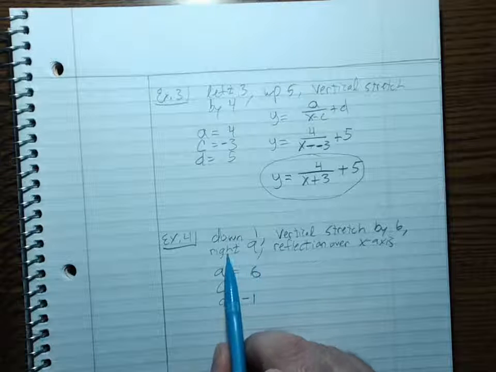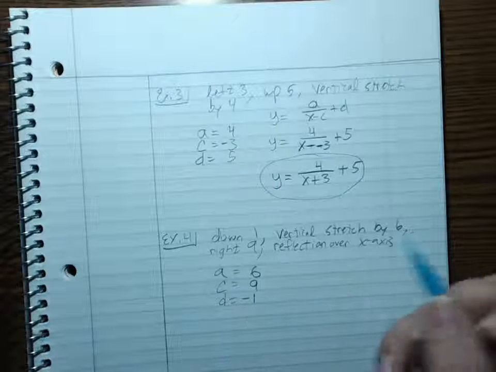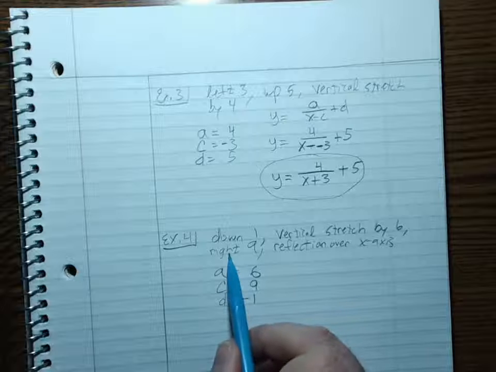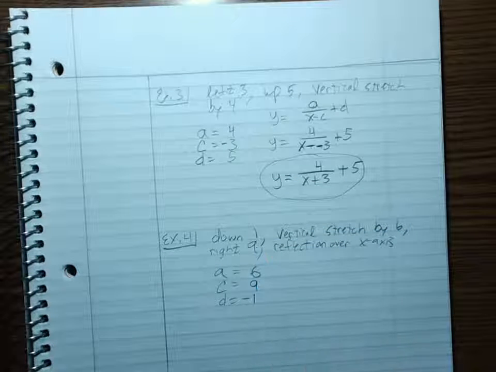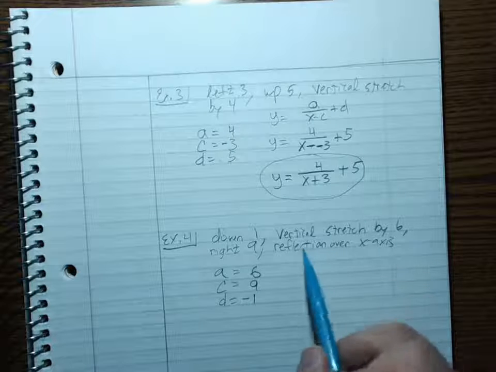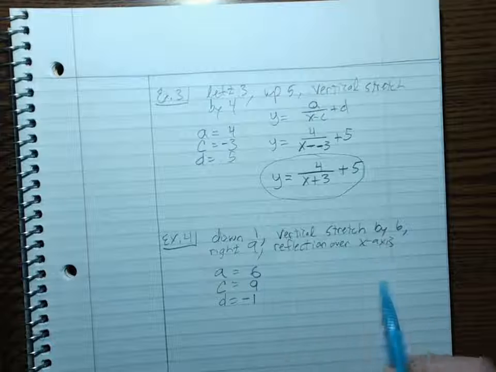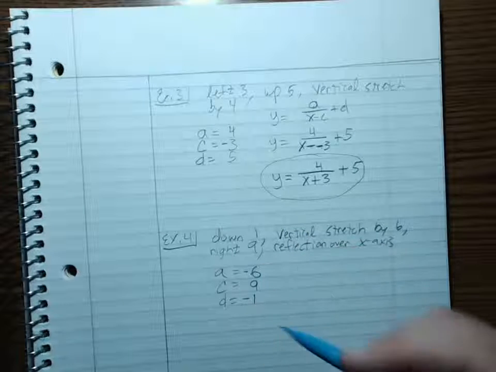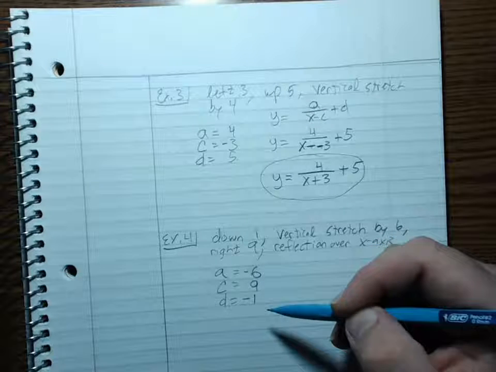Then we have right 9. Now, left and right is controlled by C, so the 9 is going to go there. The question is, is it a positive 9 or a negative 9? Well, right is positive. You're going in the positive x direction, so 9 will remain positive. And then lastly, I have my reflection over the x-axis. This applies to the A value. The reflection means that the A value will be negative. So it turns out my A value is negative 6, my C value is 9, and my D value is negative 1.